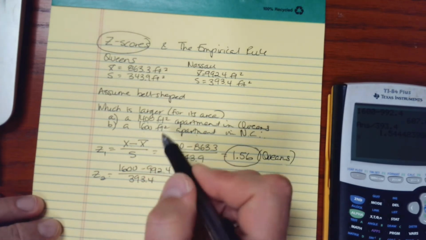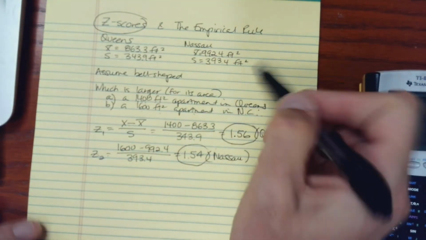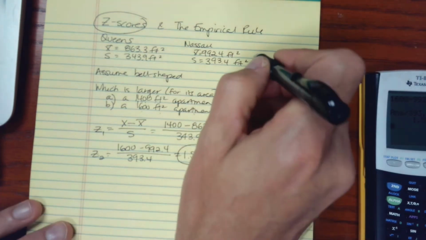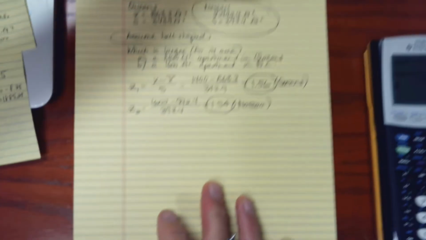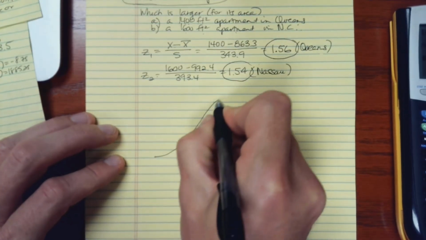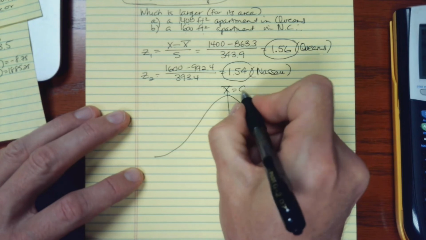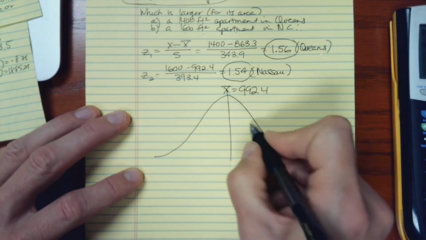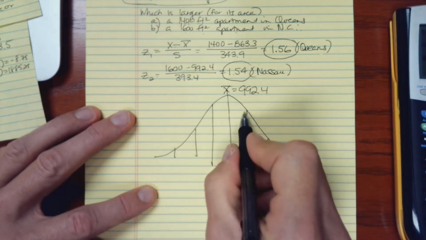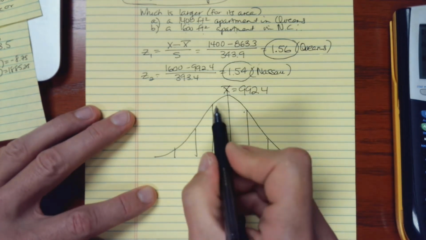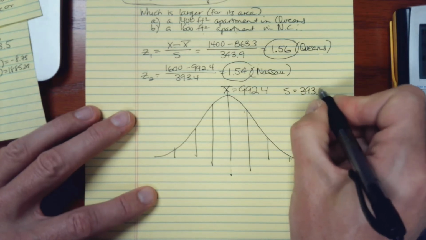values from different distributions. All right, so I also want to show how we can use the empirical rule. Let's use Nassau County, and again we're going to assume that there's generally a bell-shaped distribution here. So I'm going to just sketch a bell shape. In the middle, we're going to put the mean, in Nassau County that was 992.4. I'm going to draw 3 lines on the right and 3 on the left. These represent 1, 2, and 3 standard deviations to the right, and 1, 2, and 3 to the left. Each standard deviation in this distribution is 393.4.